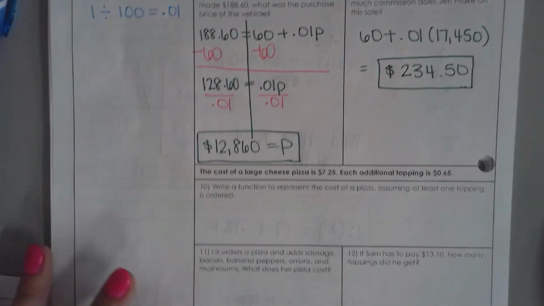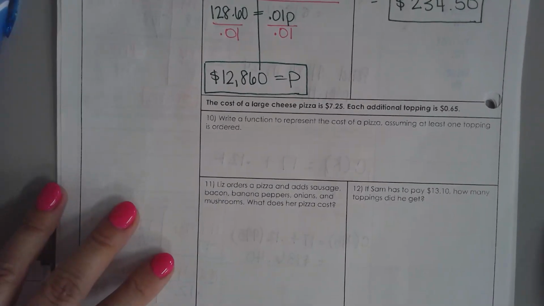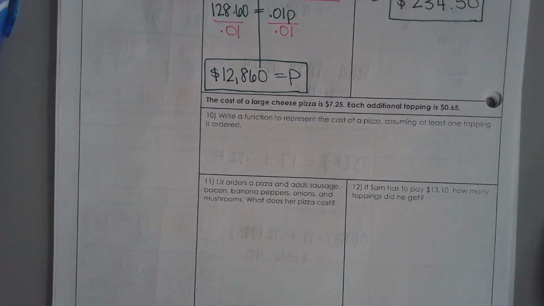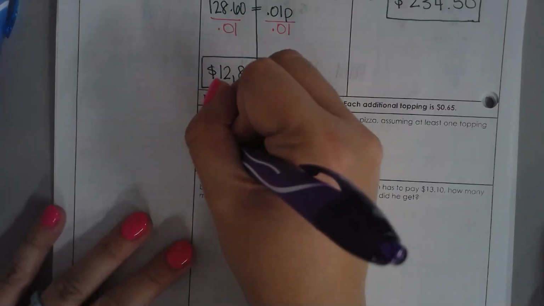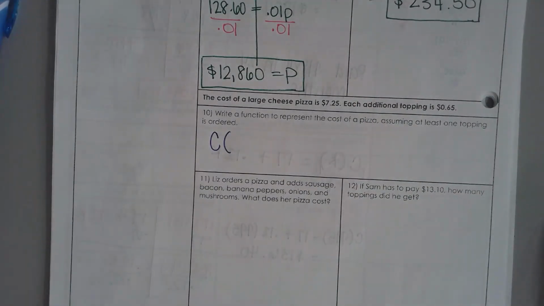All right. Next example. The cost of a large cheese pizza is $7.25. Each additional topping is 65 cents. So it's 65 cents per topping that you get on there. So you assume everybody gets the base cheese pizza, and then you add toppings on that. So we're going to write a function. So I would probably use C for cost. What is the cost depending on?